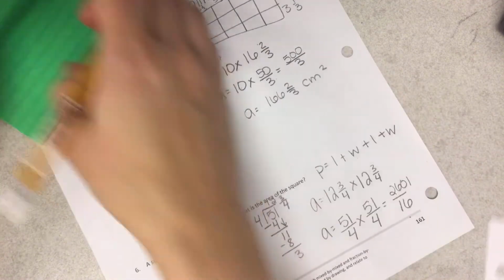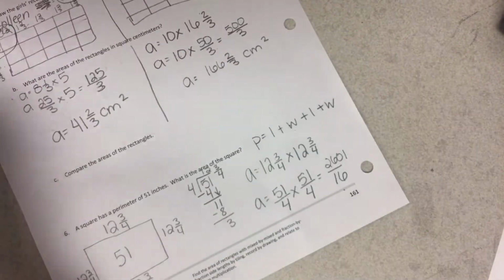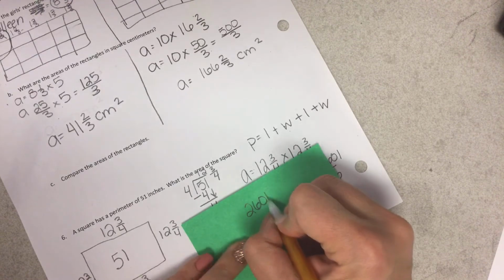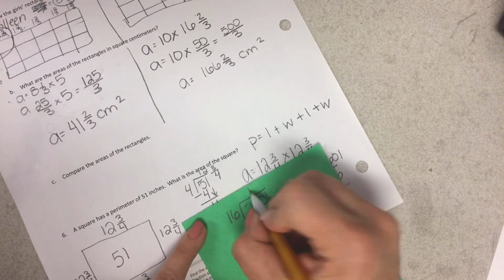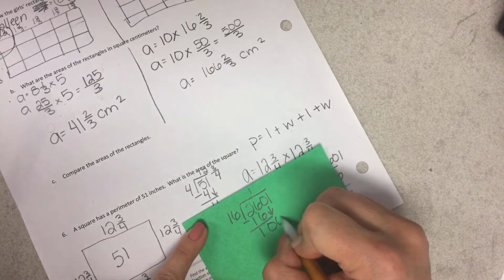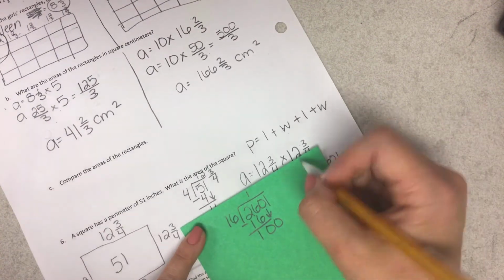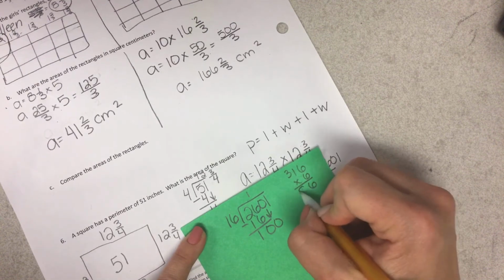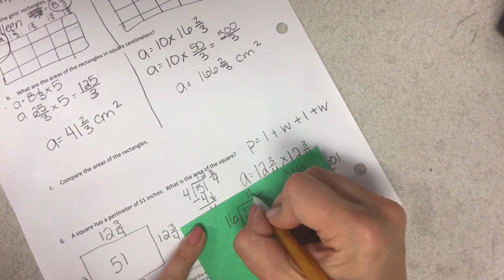And I want to divide it by 16. So again, I'm going to use this paper. I'm actually going to do it this way. 2601 divided by 16. So 16 goes in 6 times.